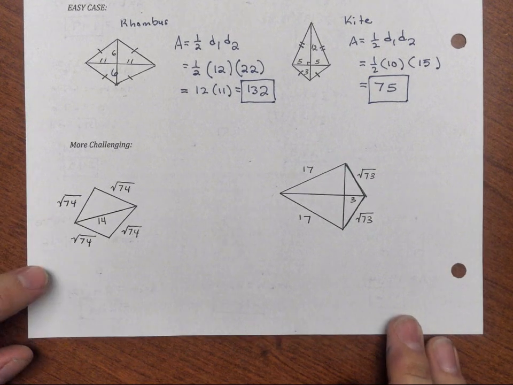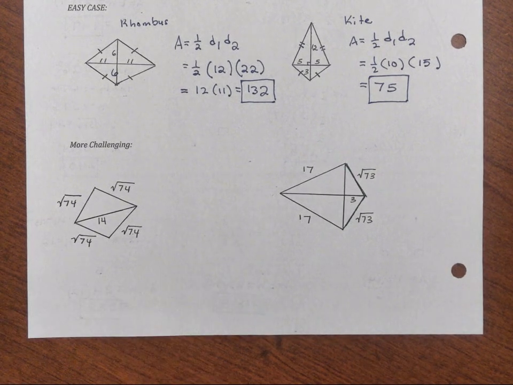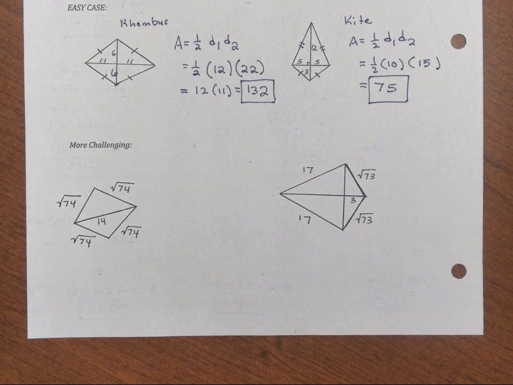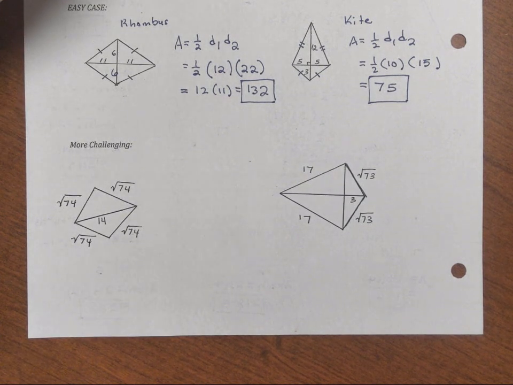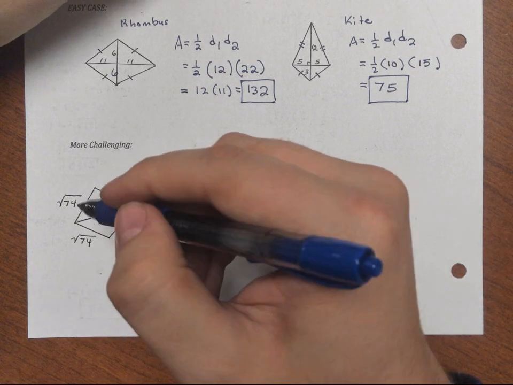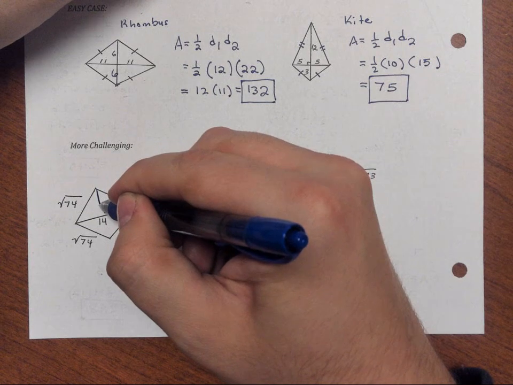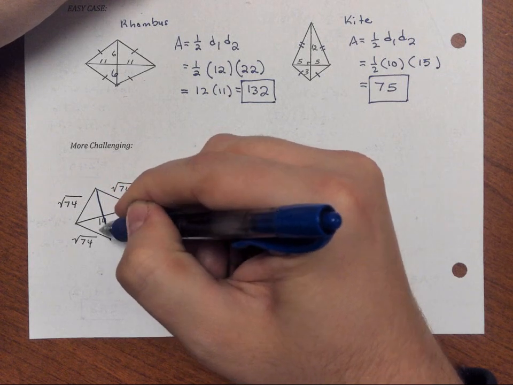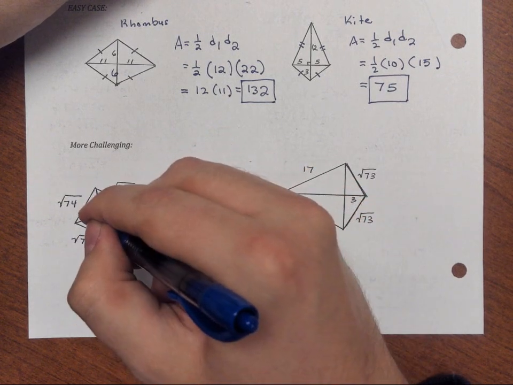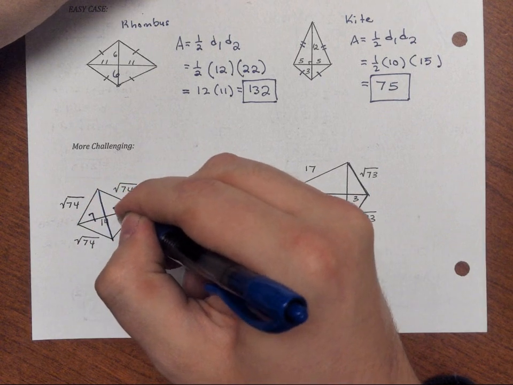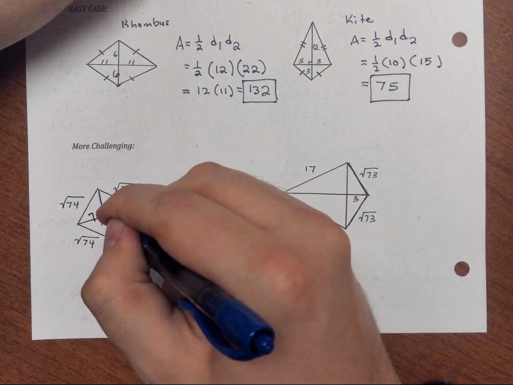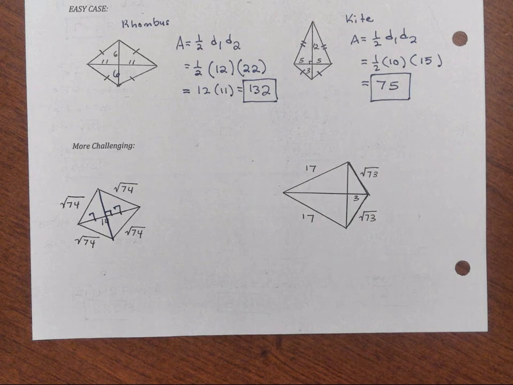In this example right here, I can see that it's a rhombus. Each side is the square root of 74. I can see that one diagonal is 14 units long. What I need to know is how long is the other diagonal. What I'm going to do is draw it in to start off with. Now, if this was 14, that means these are 7 and 7. And again, this is a right angle right here.